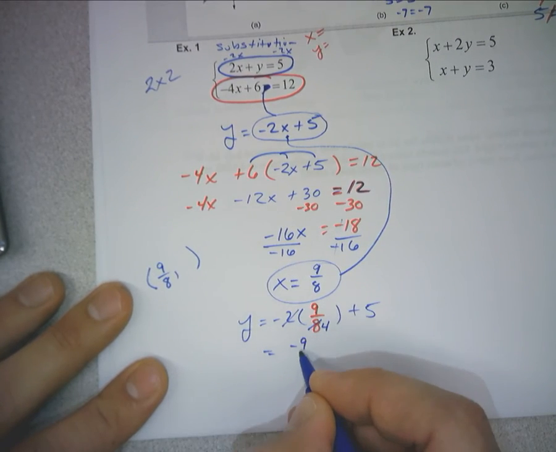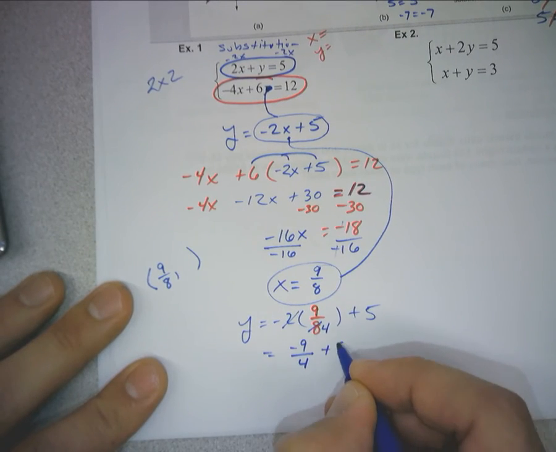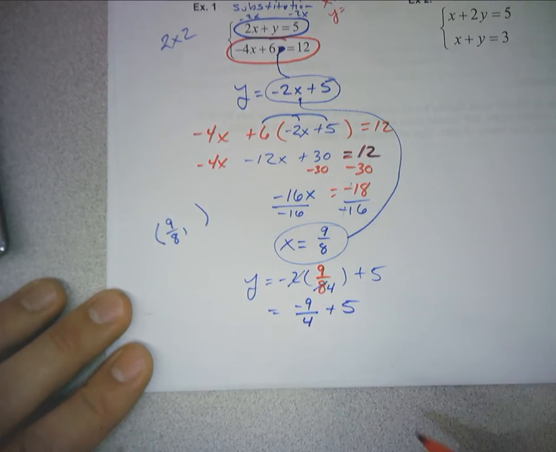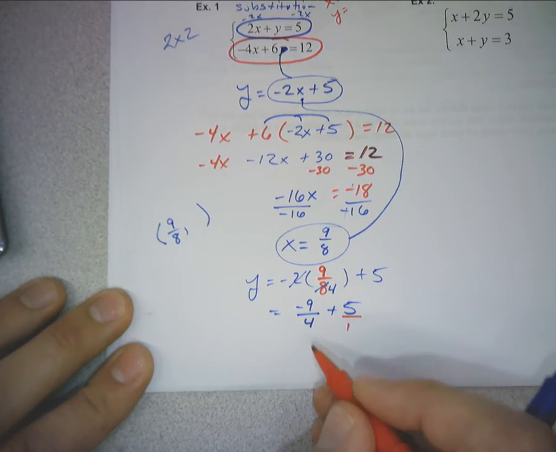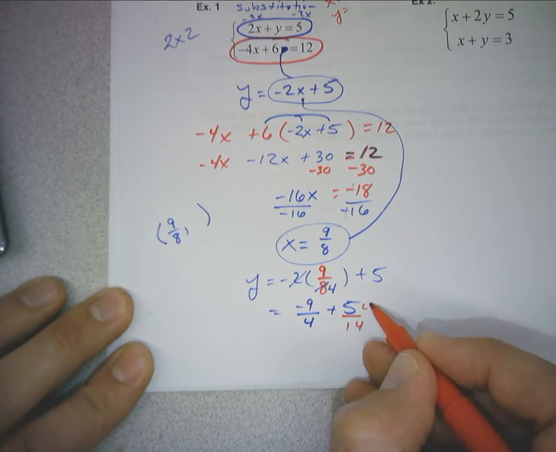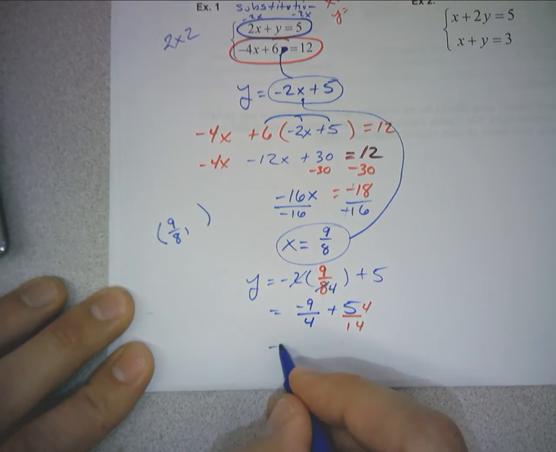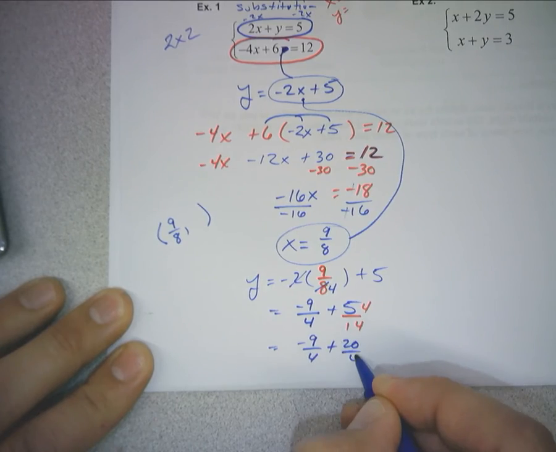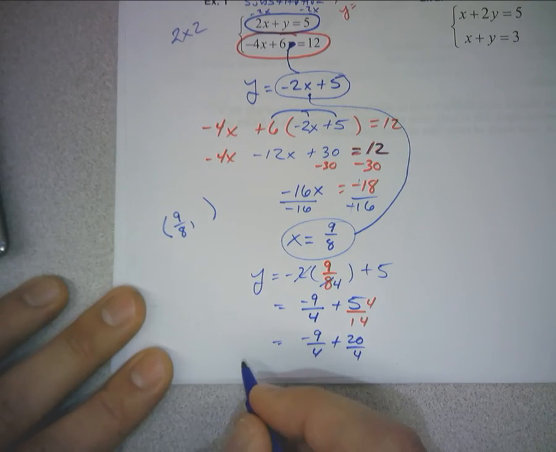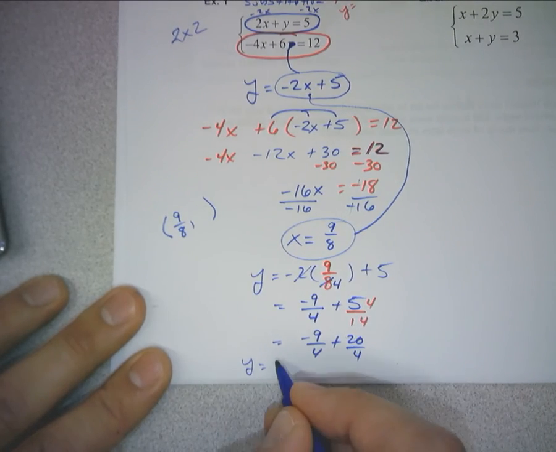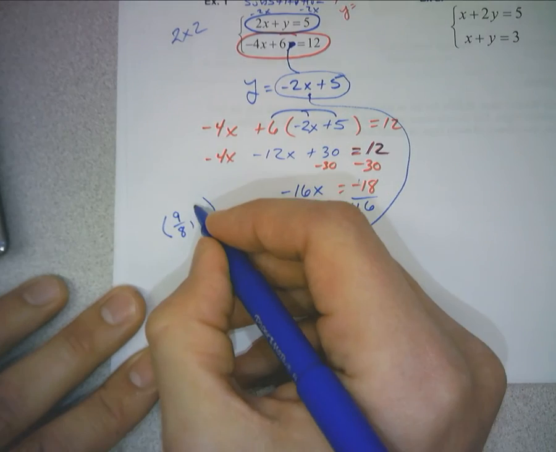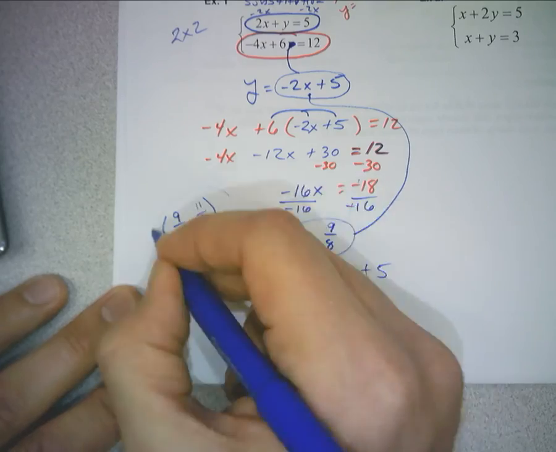Negative 9 over 4 and then plus 5. Again, you could throw that in your calculator or get common denominators. Common denominator would be a 4. So I'm going to multiply top and bottom by 4. And then simplify. Negative 9 plus 20 is 11, and then over 4. So final answer is 9/8 comma 11/4.